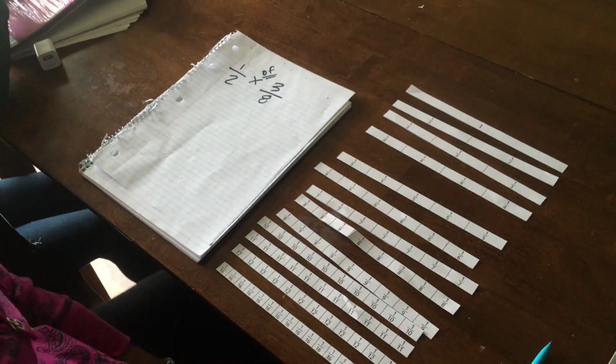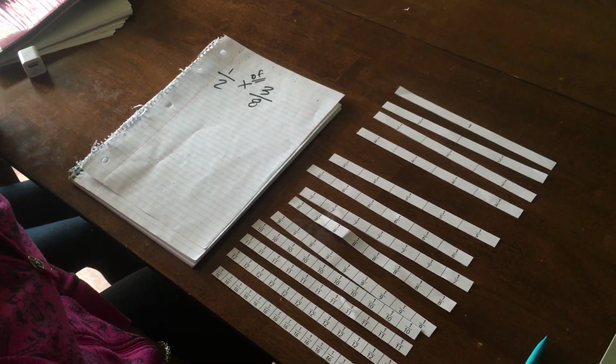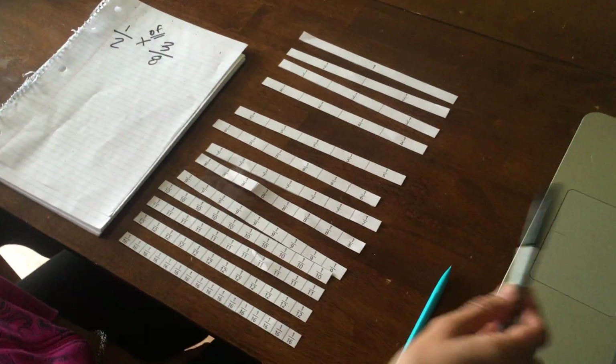So, we're here today to talk about multiplication. I'm going to discuss multiplying fractions using two different methods. The first method is using fraction strips.